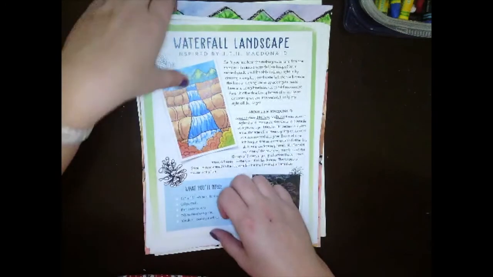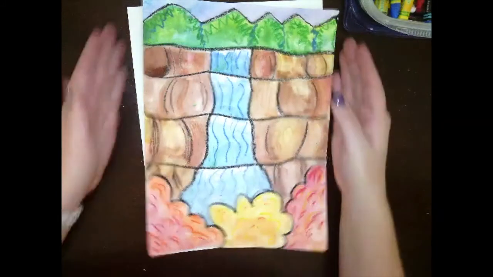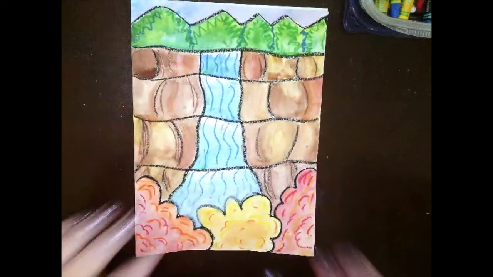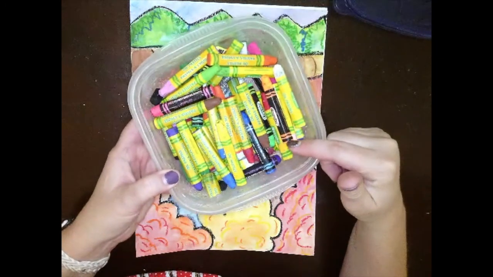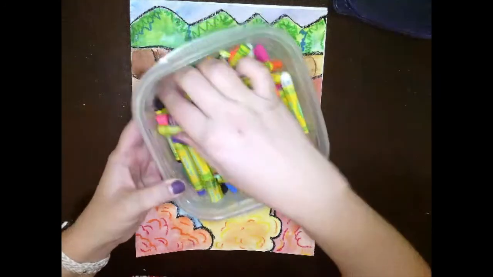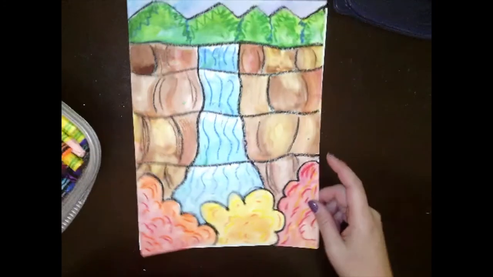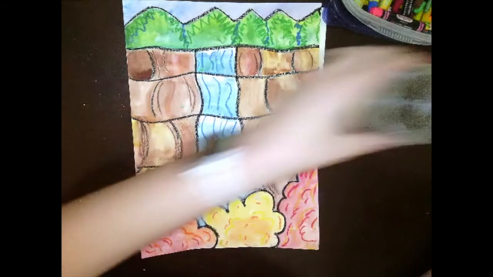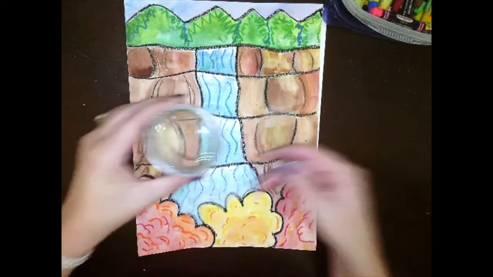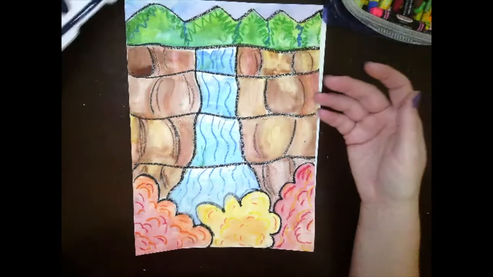Now for this specific project, let's talk about the supplies you're going to need. Okay, so for our waterfall project, you're going to need oil pastel. Remember, you definitely want to make sure you have that black. As you can see, we use quite a few areas with the black. You're going to want, what do you think? A water cup and a paintbrush. And then, of course, you're going to want to have some watercolor paint.